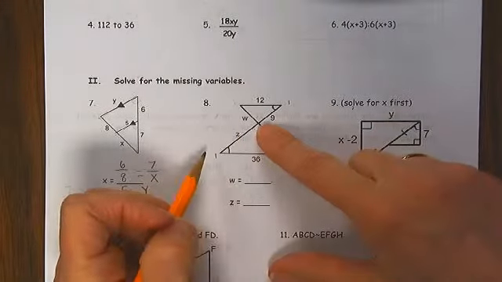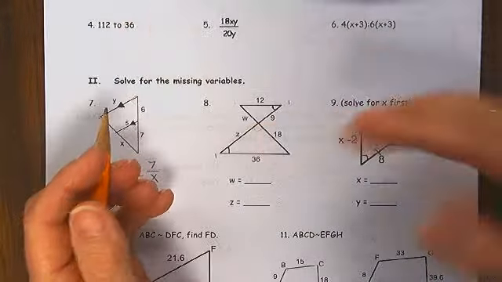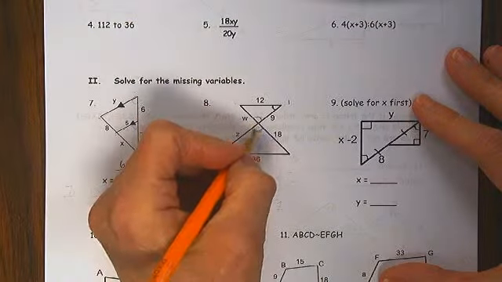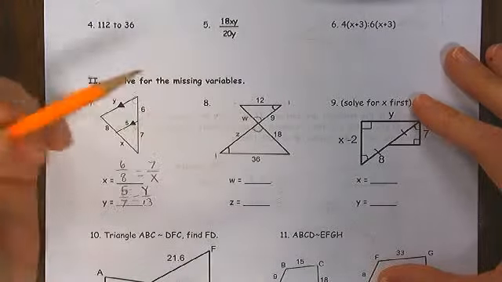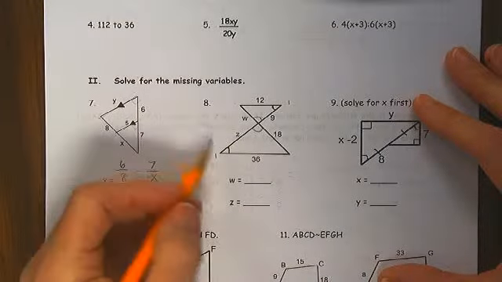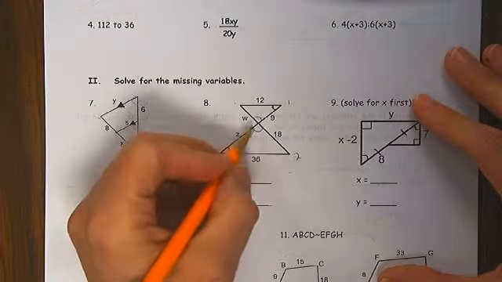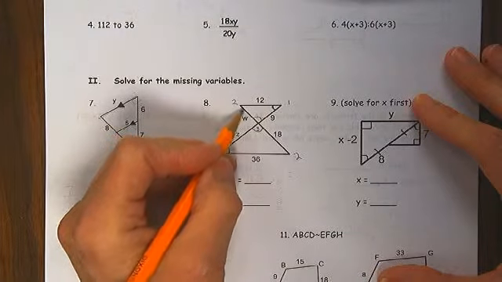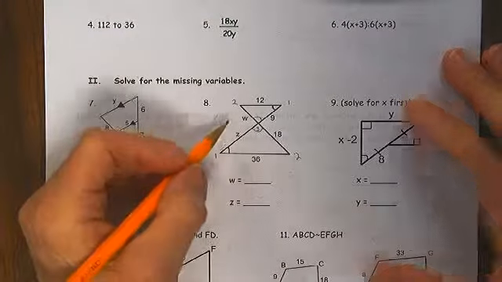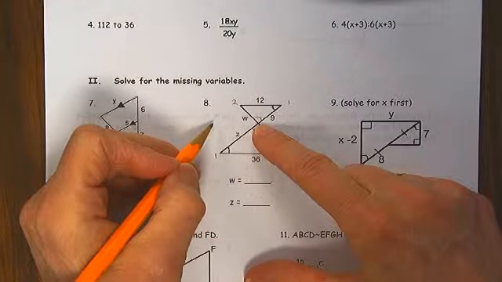This one's a little trickier because the triangles are reflected, but that's how we see we have similar triangles, because we have the vertical angles. So I'm going to call this angle 1, I'm going to call this angle 2, I'm going to call this angle 3. This will be 1, this will be 2, this will be 3. I'm going to redraw it because that makes it easier for me to see.